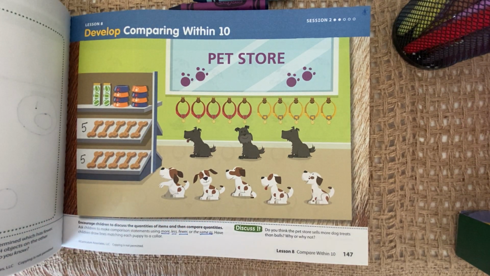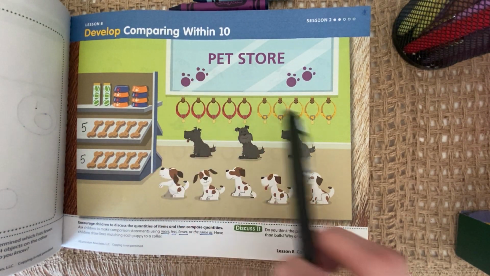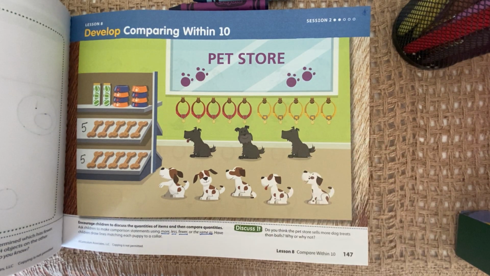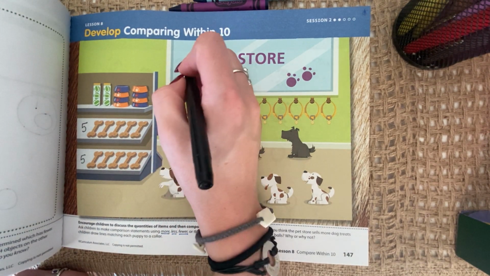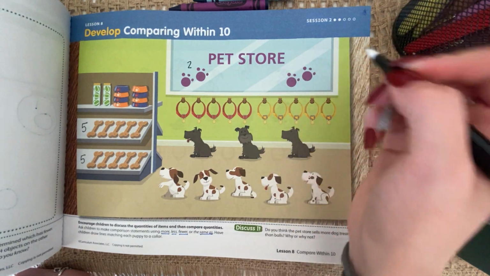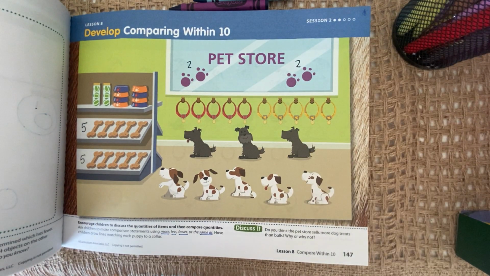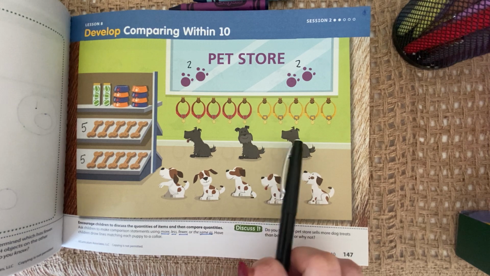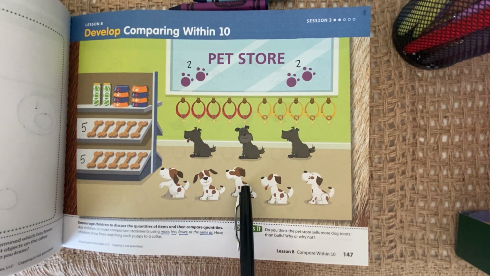Okay, now let's try comparing these paws. There's some paws over here, and then there's some more paws over here, okay? Can you look at these groups and compare them? 1, 2. 1, 2. What do you think? Are these groups equal? They are equal because they both have 2. They're the same.